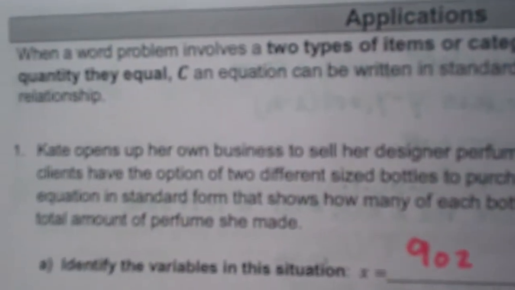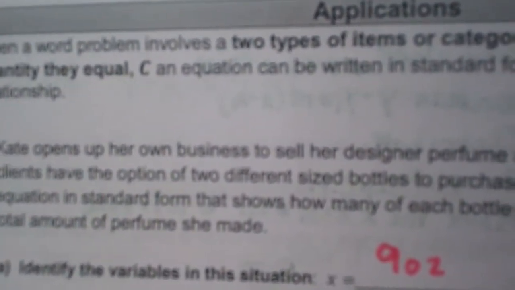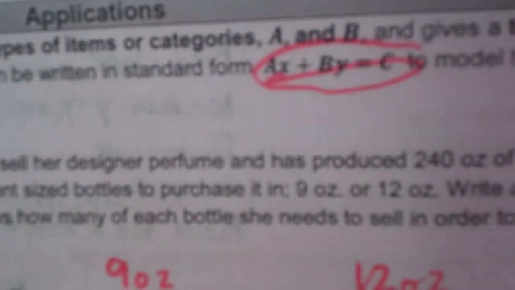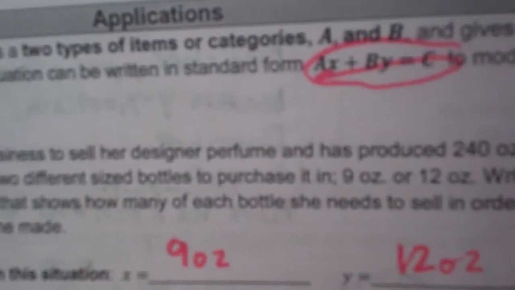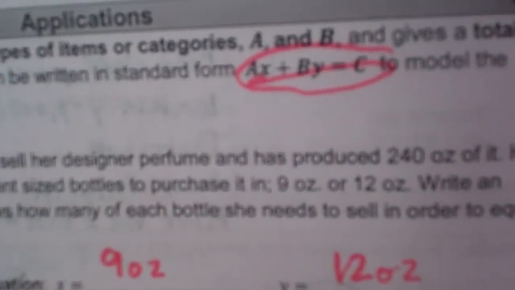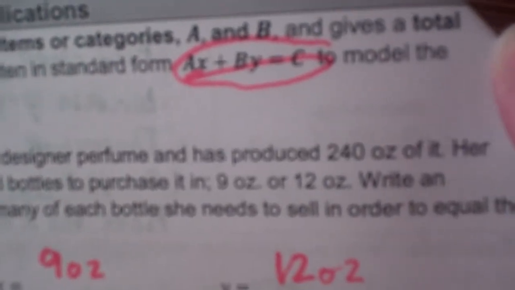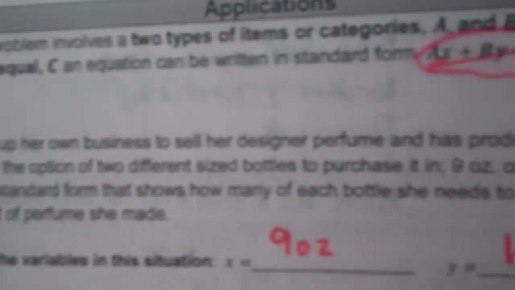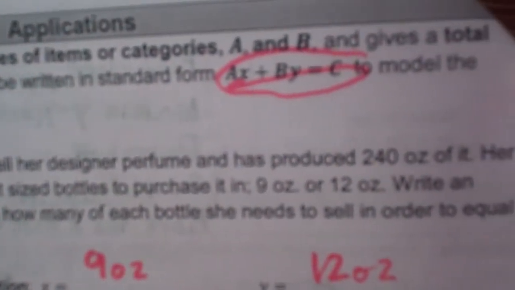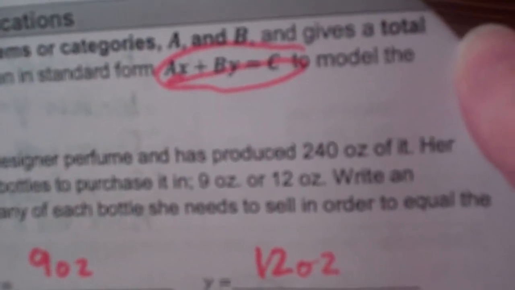Here's the problem. Kate opens her own business to sell perfume and has purchased 24 ounces of it. Her clients have the option of 2 different amounts. They can buy it in a 9 ounce, or a 12-ounce bottle. Write an equation in standard form that shows how many of each bottle she needs to sell in order to equal the amount of perfume she made.